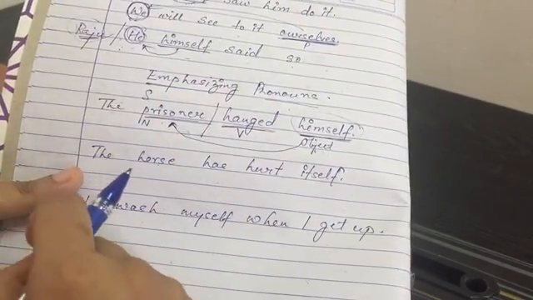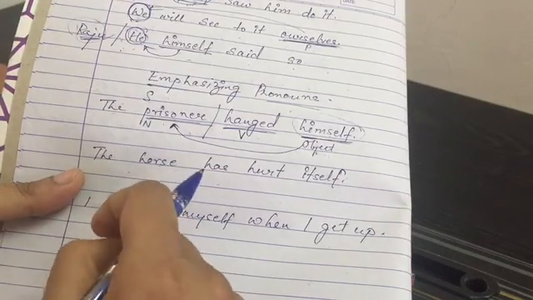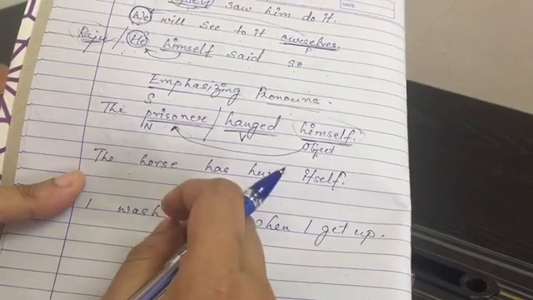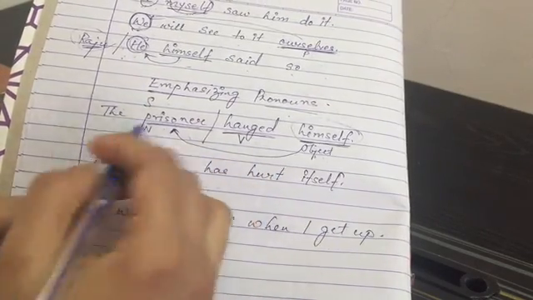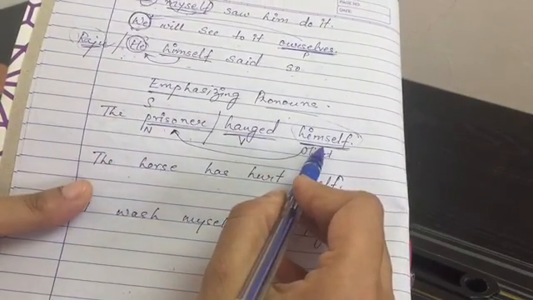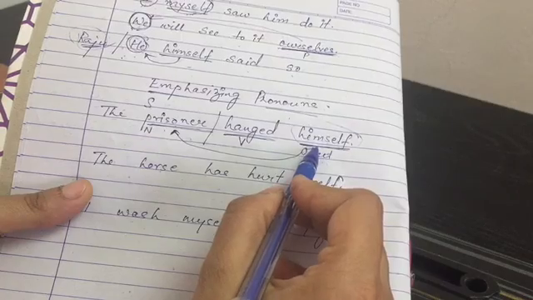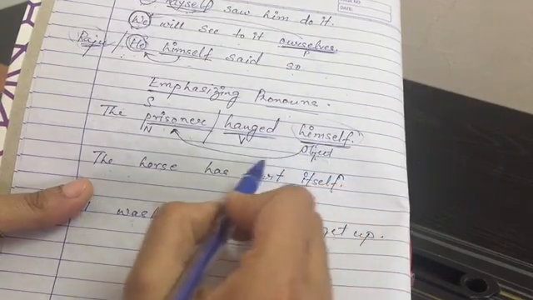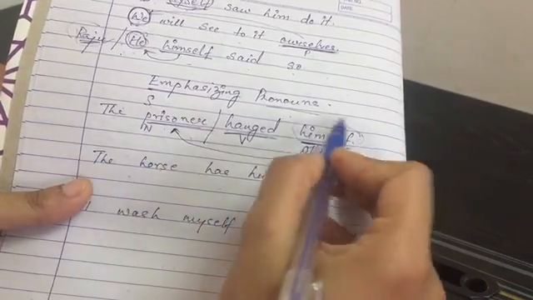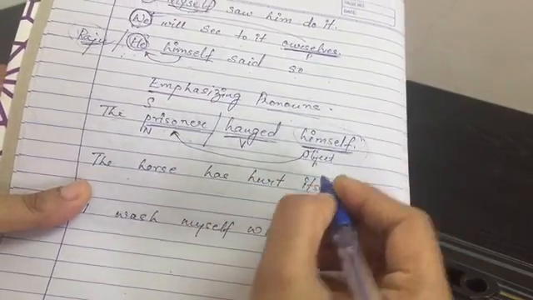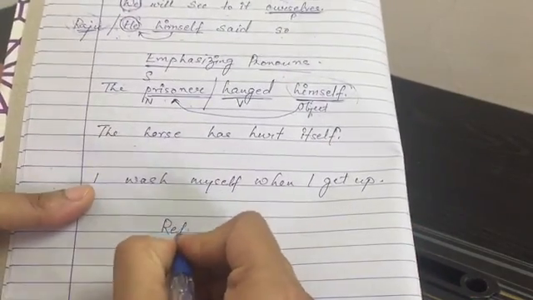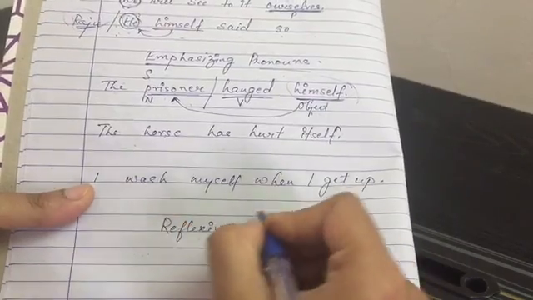You remember subject and predicate we did in, I think that was our first class where we understood subject and predicate of a sentence. So the prisoner is the subject in this sentence. And this object here, the pronoun here, which is acting as an object, is referring to the subject itself. So those kind of words are called as reflexive pronouns.